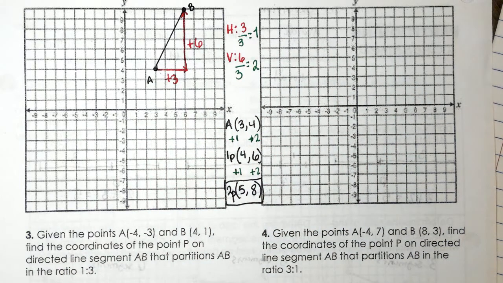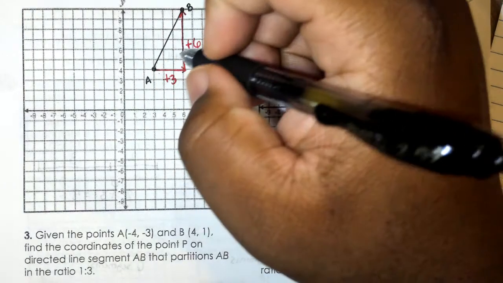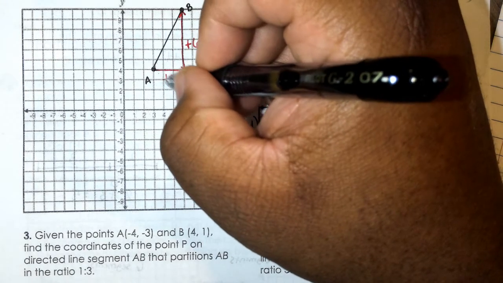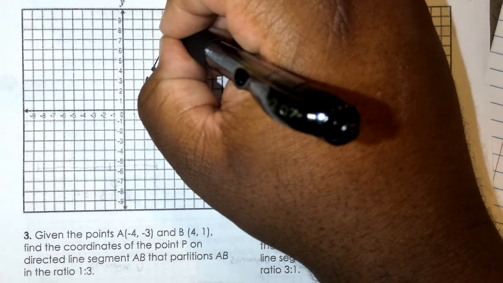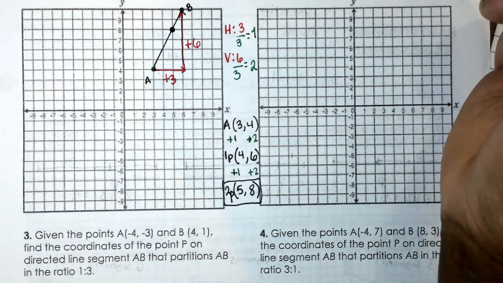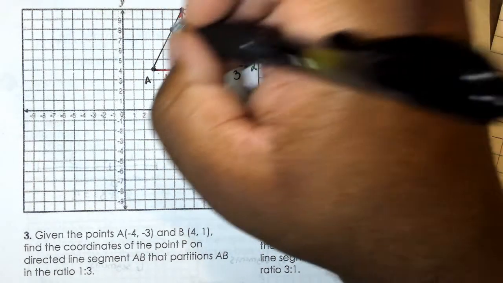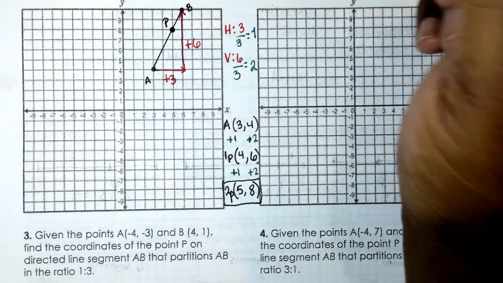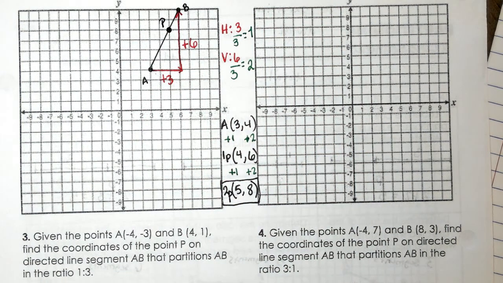That's going to be my answer right there. So I just need to graph that. On the graph, walking it over, I'm just going to 5, 8 and putting in this partition point right here at P, 5, 8, and that's going to be my P. That's going to split that line in a ratio of 2 to 1.